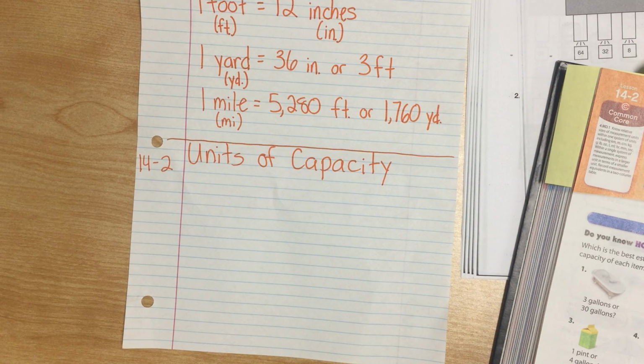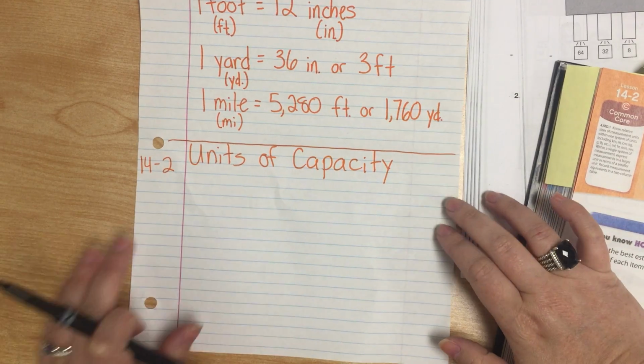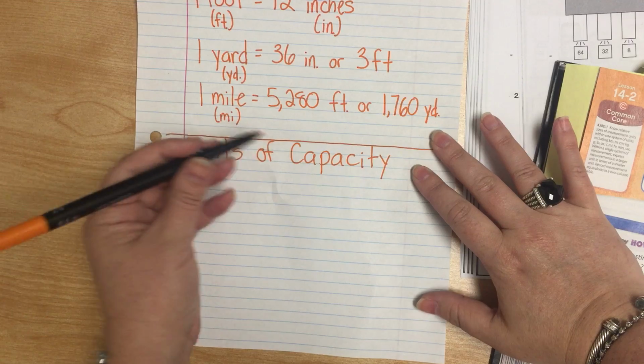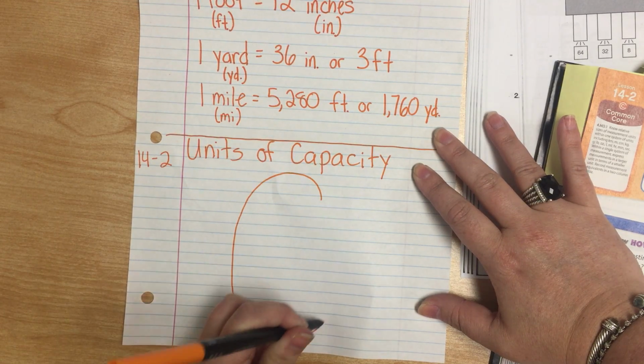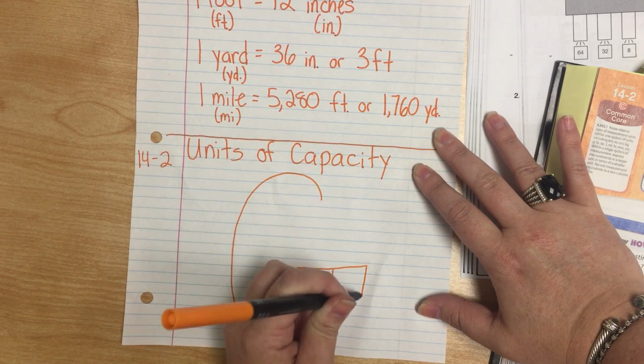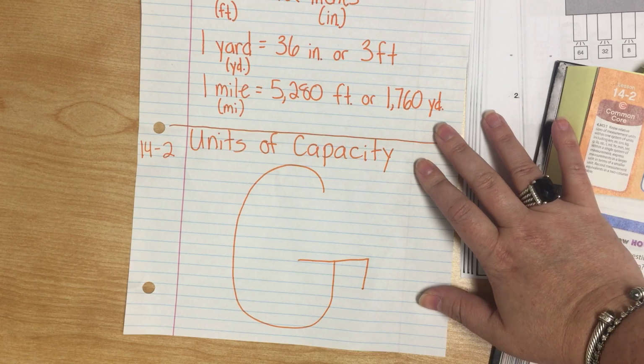What is most important for you to know for this is this one thing. On your paper, I want you to make an enormous G. That is King Gallon.